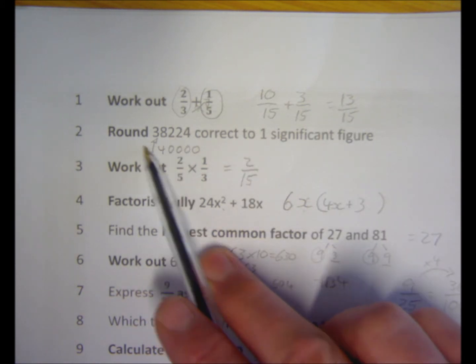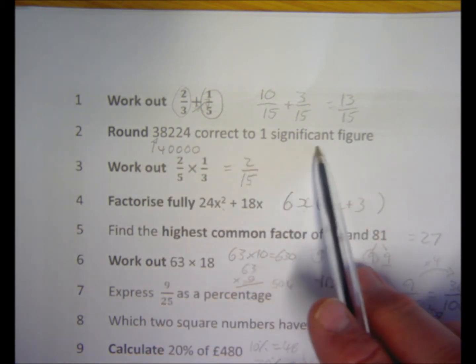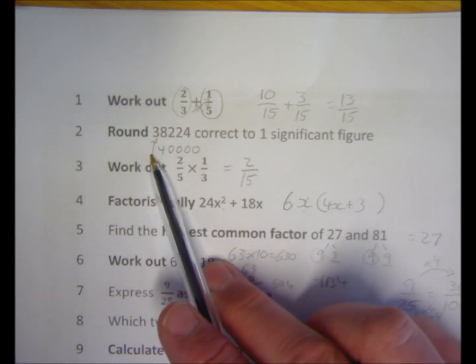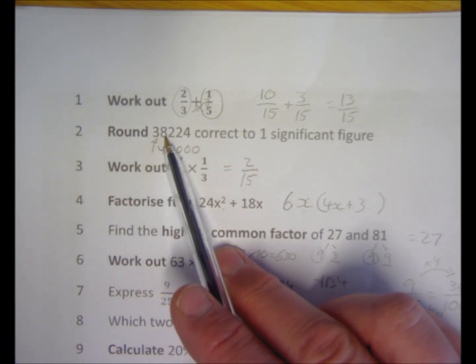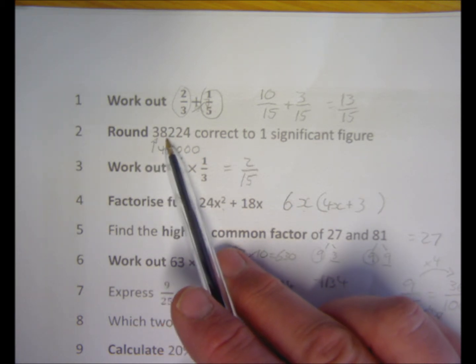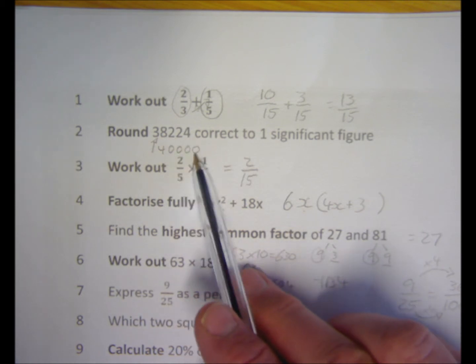Next question. Significant figures. The most important figure there is the 3. So I'd like to keep that 3, but it's followed by an 8, which means I'll use my usual rules of rounding. 5, 6, 7, 8, and 9 make the next number go up. So the 3 becomes a 4, and I fill in 1, 2, 3, 4 empty spaces.